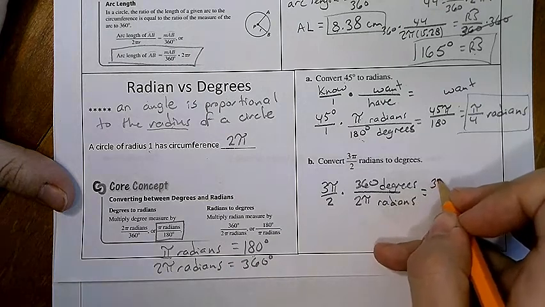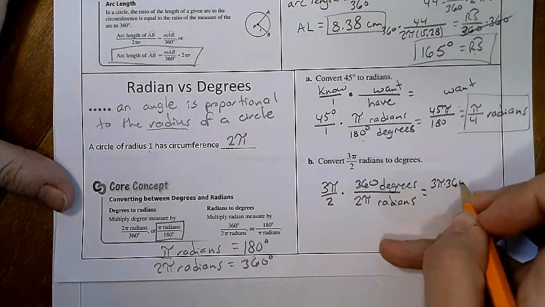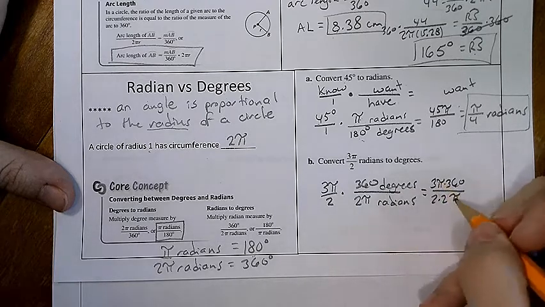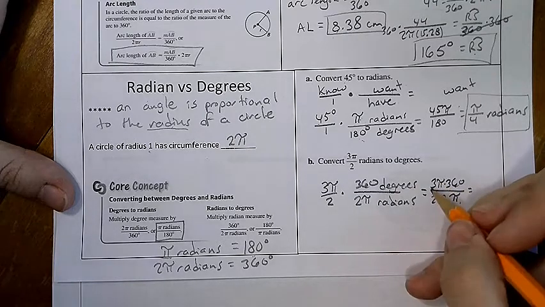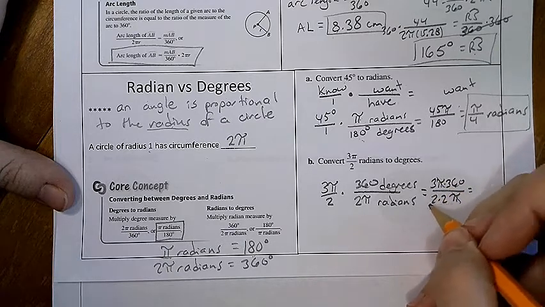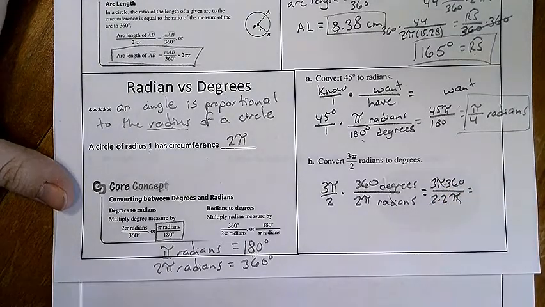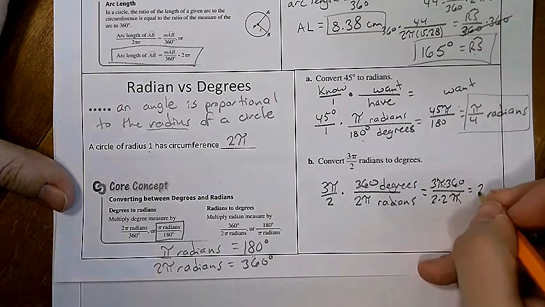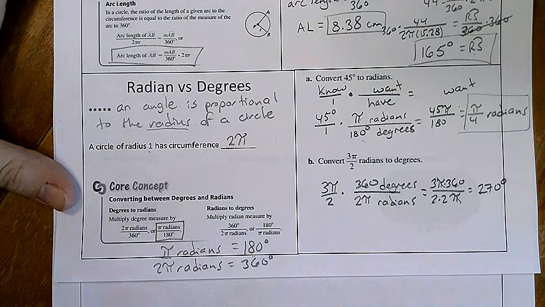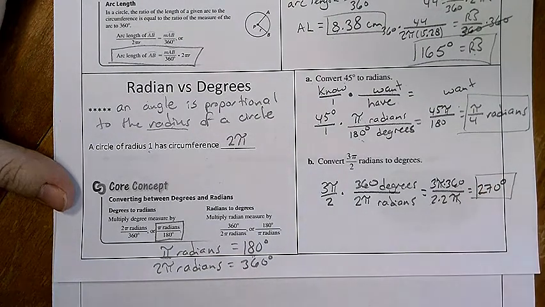So we now have 3 pi times 360 over 2 times 2 pi. Our pi's are going to cancel out, right? So we have 3 times 360 divided by 2 times 2, which is 4. So when I reduce that down, I'm going to end up with 270 degrees. So that's how you convert between the two.